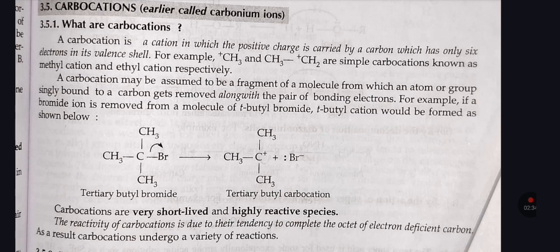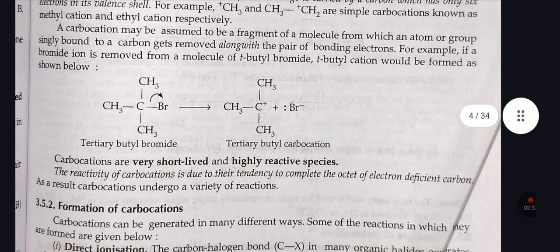A carbocation may be assumed to be a fragment of a molecule from which an atom or a group of atoms similarly bonded to a carbon gets removed along with the pair of bonding electrons. For example, if a bromide ion is removed from a molecule of tertiary butyl bromide, tertiary butyl cation would be formed as shown below. Tertiary butyl bromide will give tertiary butyl carbocation plus Br negative when both the electrons are moved on Br.